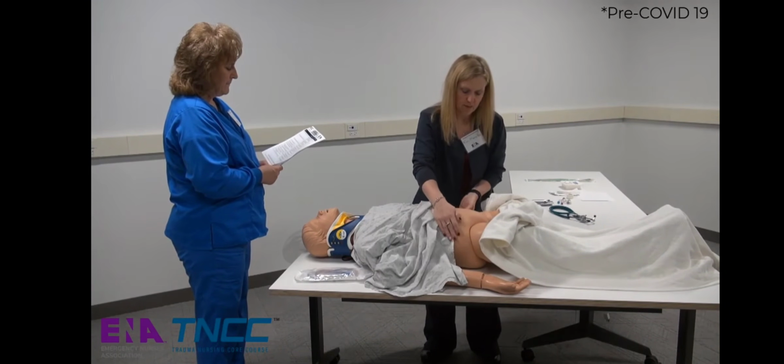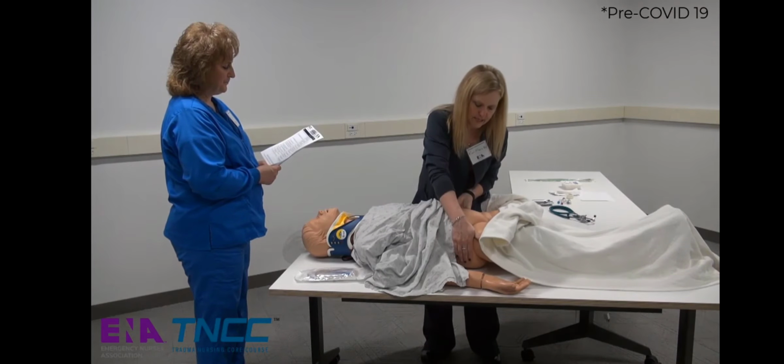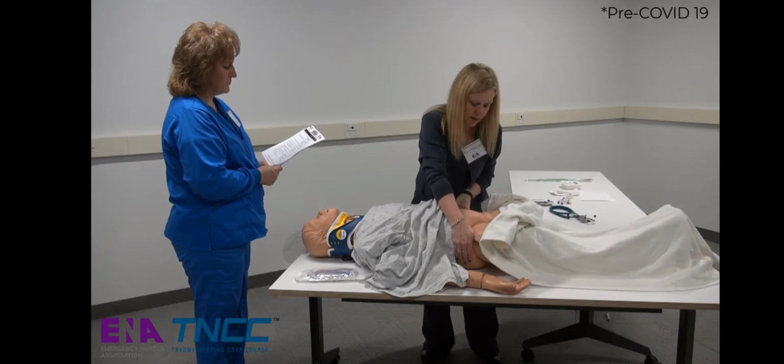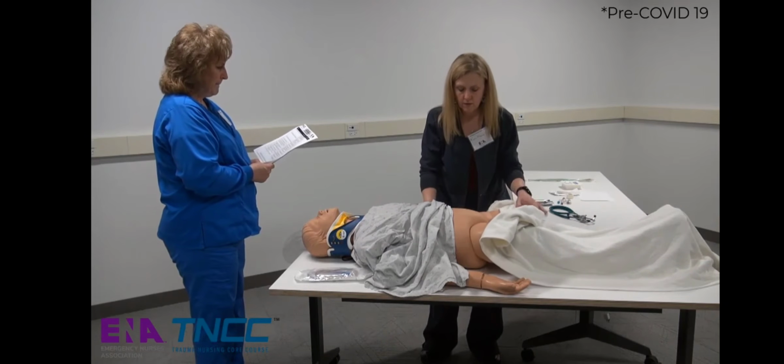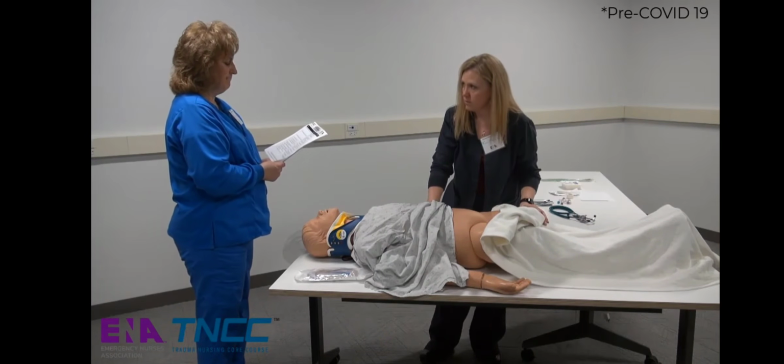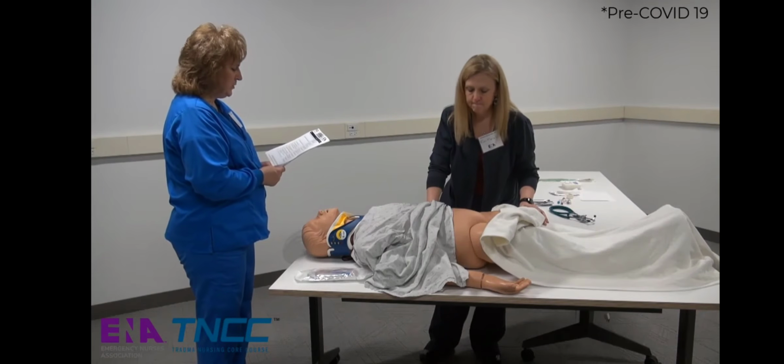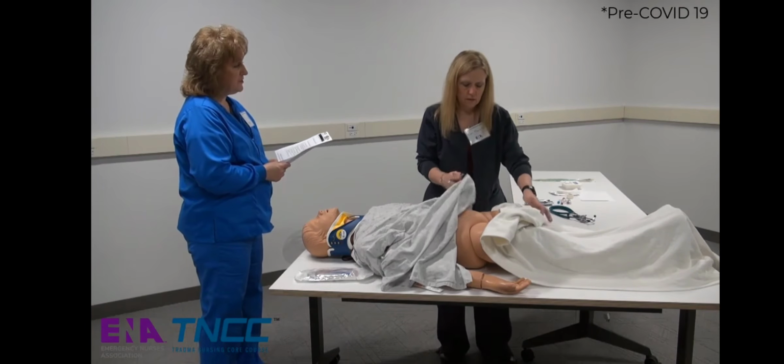We're going to inspect and palpate. We're going to press in and downward on the iliac crest, as well as putting some gentle pressure over the symphysis pubis. We're going to look for abrasions, contusions, and lacerations as well. Okay, so there's no abnormalities noted, and there's no instability noted on palpation of the pelvis.